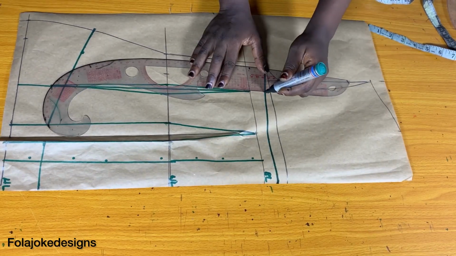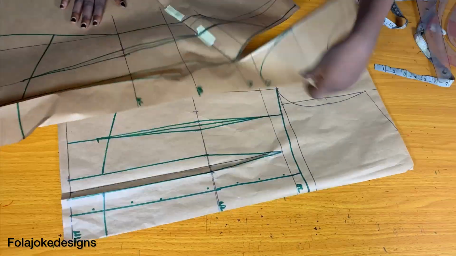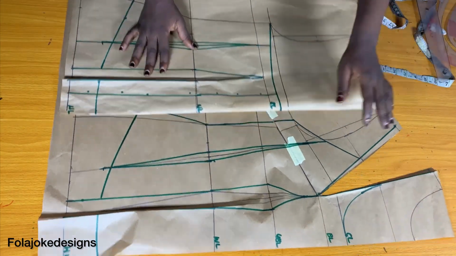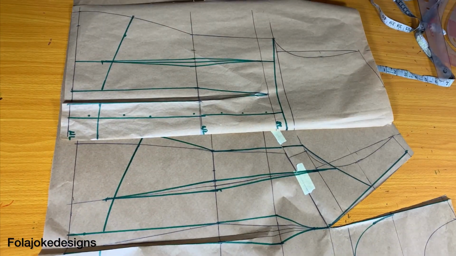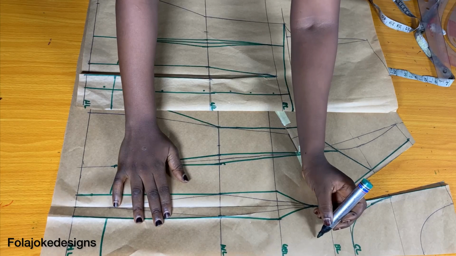So guys, we are also done with our back pattern. So what remains is to cut it out, but before I cut it out, I need to label my pattern. So I'm going to label it.